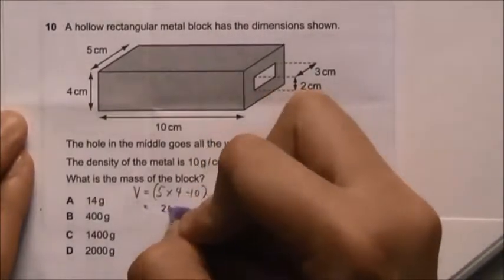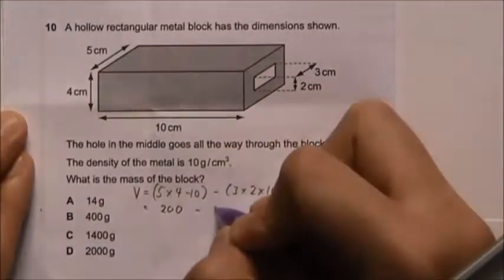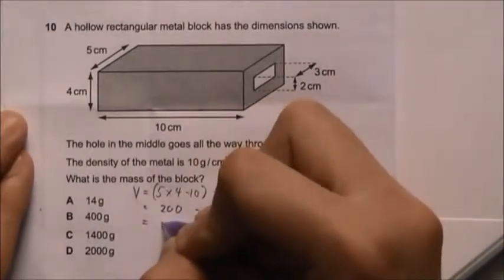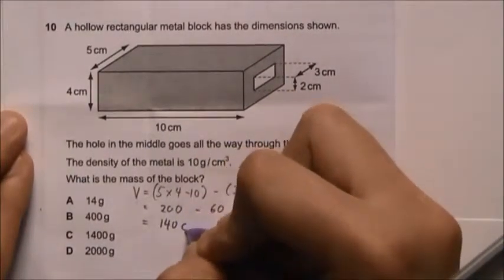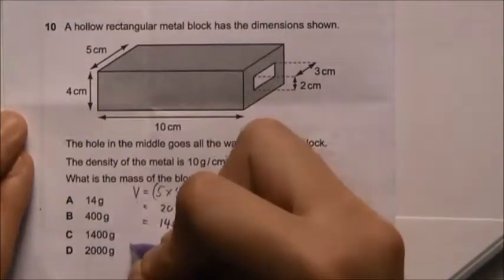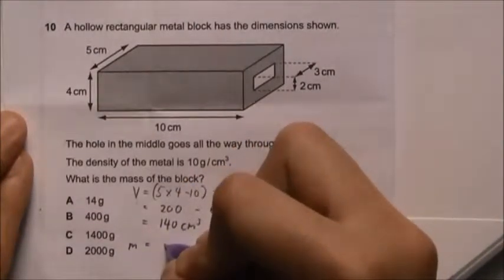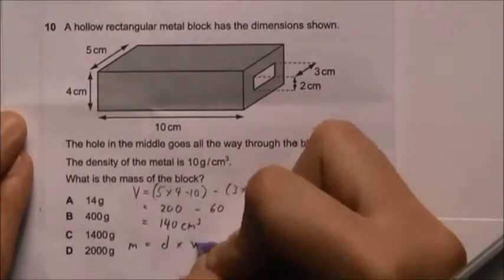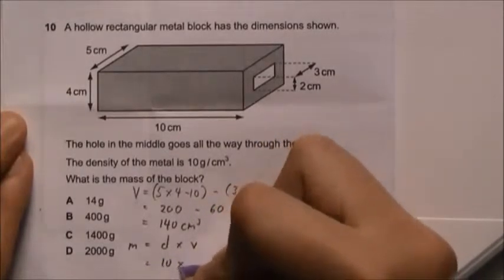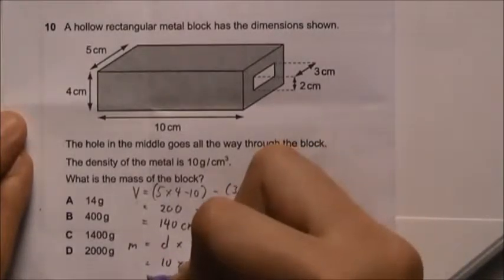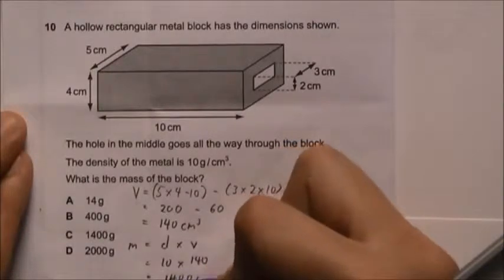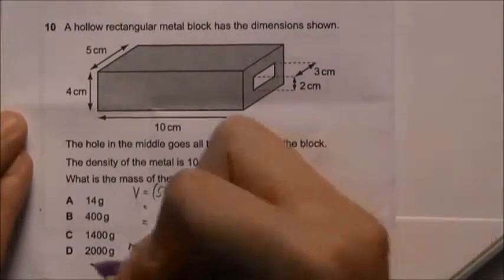That will give us 200 minus 60, which is going to give us 140 cubic centimeter. And to find the mass, we just need to take the density multiplied by the volume, which is 10 times 140. This will give us 1400 gram. So the answer should be C.